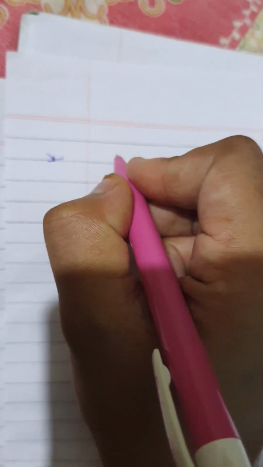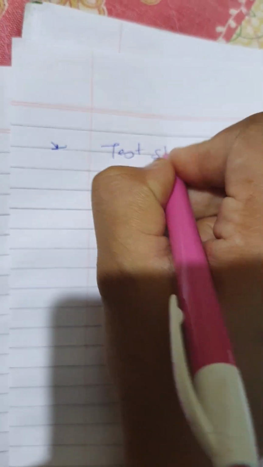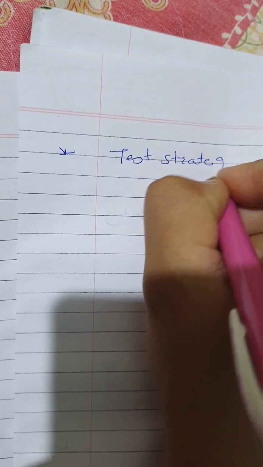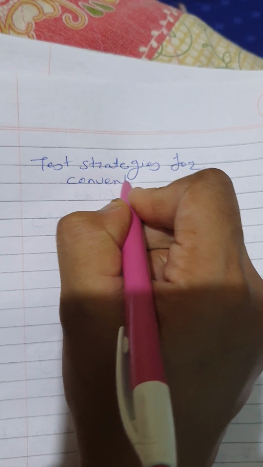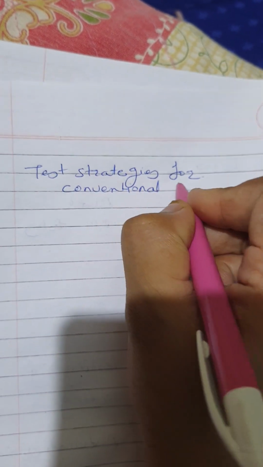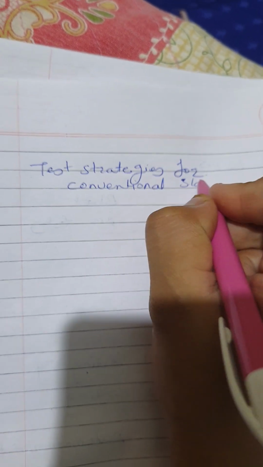So the next point is test strategies for conventional software.